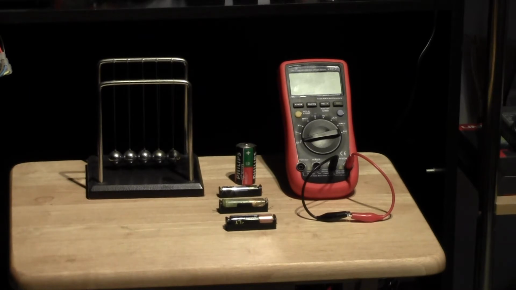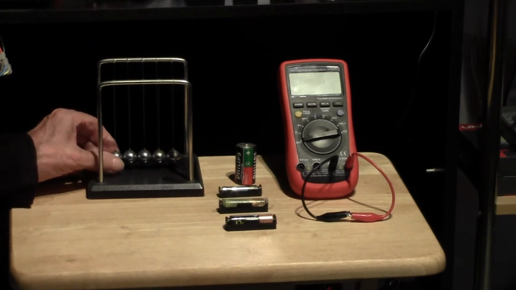Confusion arises from the fact that for every force there is an equal and opposite force. This does not mean that there is a negative force. It means that there is another force going in the opposite direction.